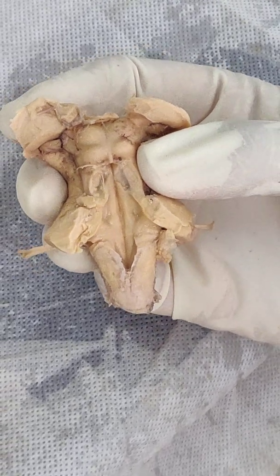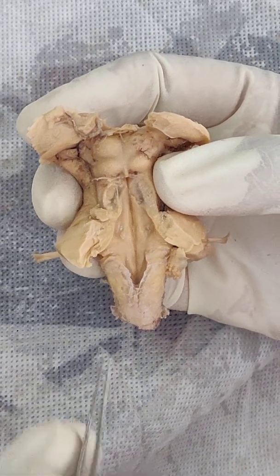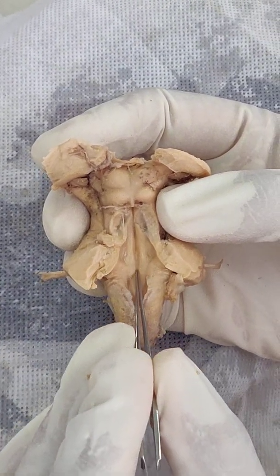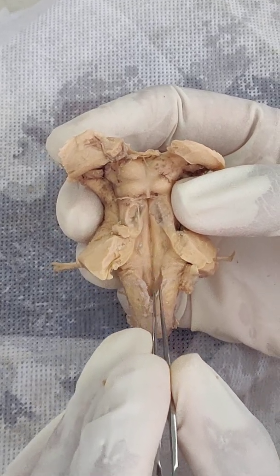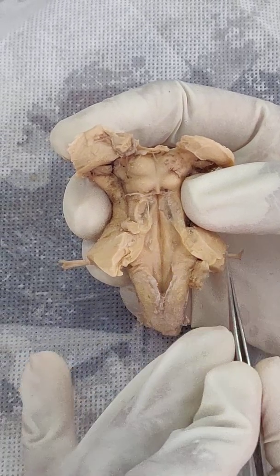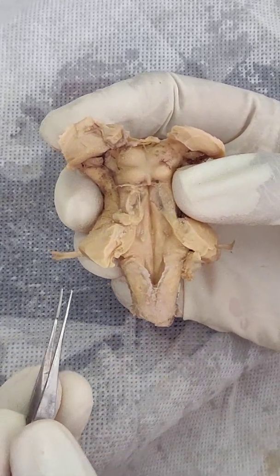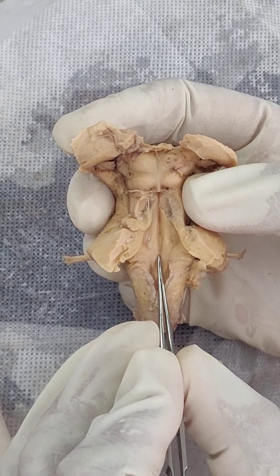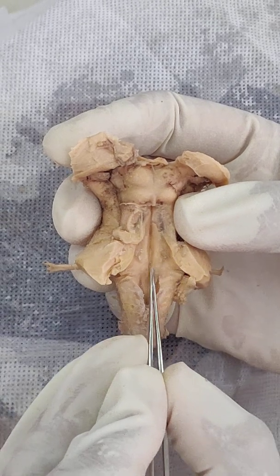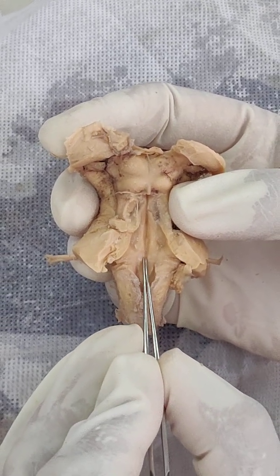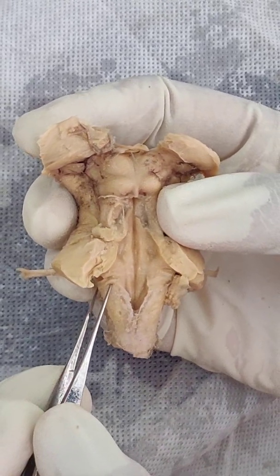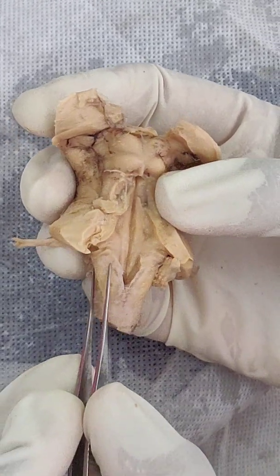The stria medullaris are fibers emerging from the median sulcus. This is the median sulcus. It divides the floor of the fourth ventricle into right and left halves. The stria medullaris are glistening fibers coming from the median sulcus, on the inner side there are arcuate fibers, and they merge into the inferior cerebellar peduncle.